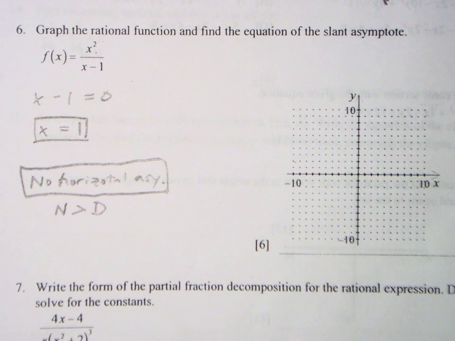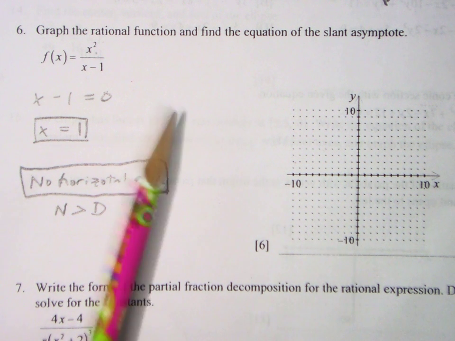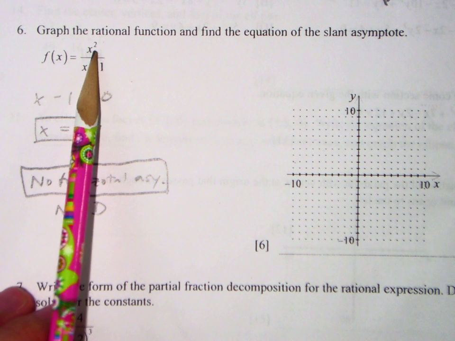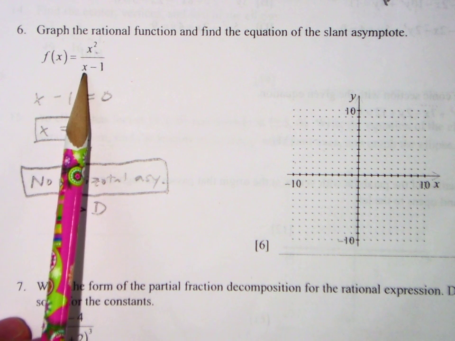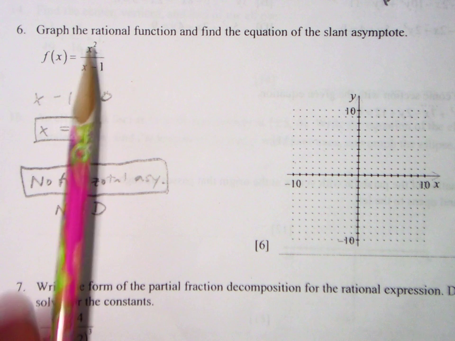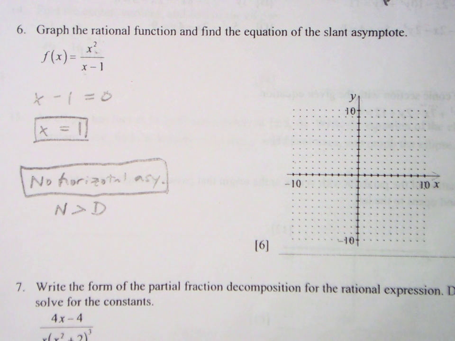But in this problem, we're going to have a slant asymptote. A slant asymptote will occur when the degree of the numerator is 1 more than the degree of the denominator. So right here, 2 is 1 more than 1, so we're going to have a slant asymptote. To find the slant asymptote, we need to do long division, or in this case, synthetic division.